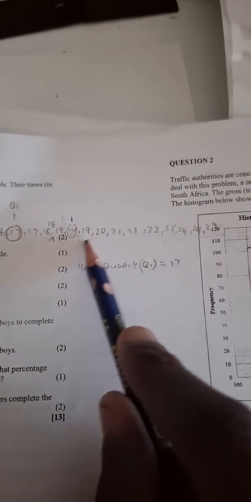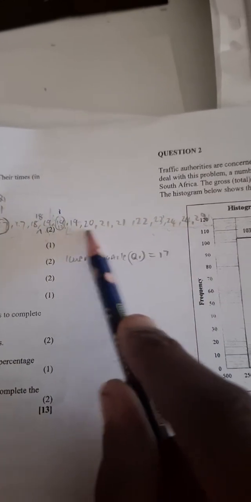Let's go to the upper half to get the upper quartile. So we start from this number 19 all the way to 29. These are 9 numbers again. We have an odd data set. This odd data set, guys, that has 9 numbers, will be 4, 4 on each side. 4 plus 4 is 8, right?